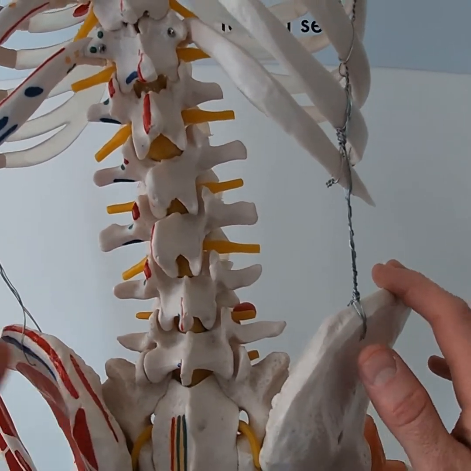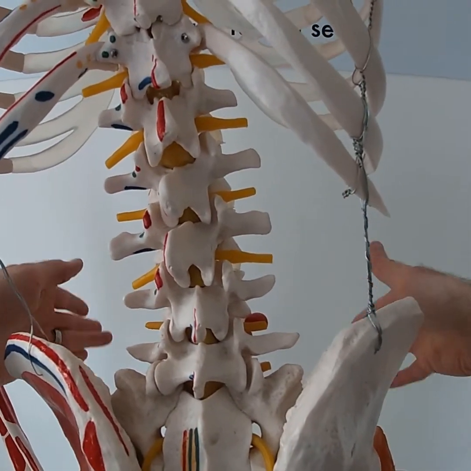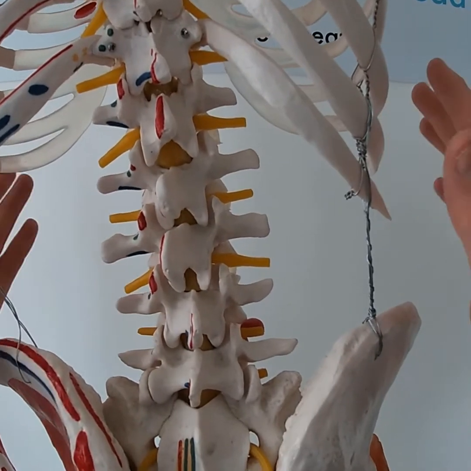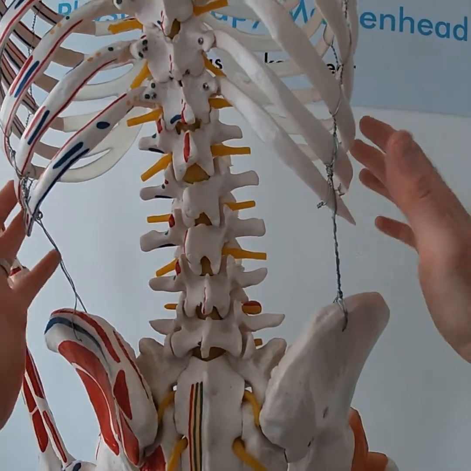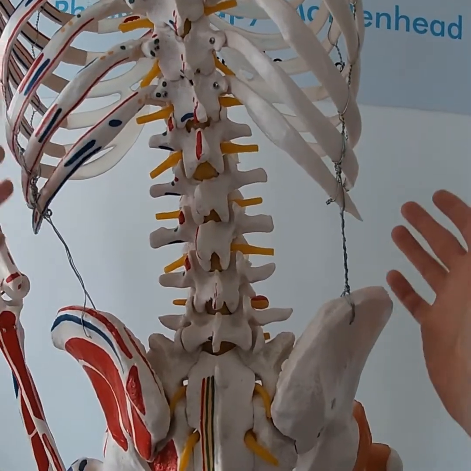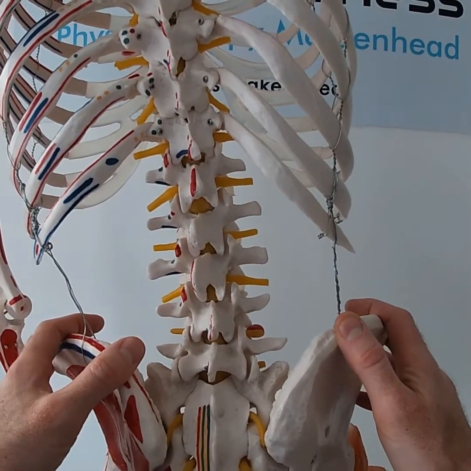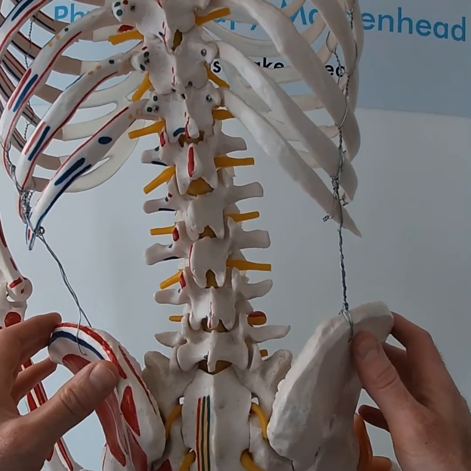The spine can bend forwards, it can bend backwards, it can rotate from side to side, and it can side bend from side to side, and it can do a combination of all these movements.